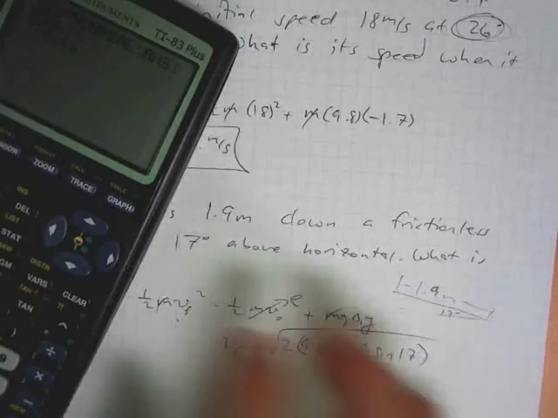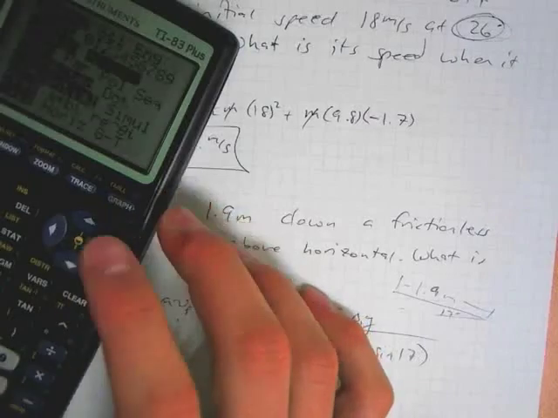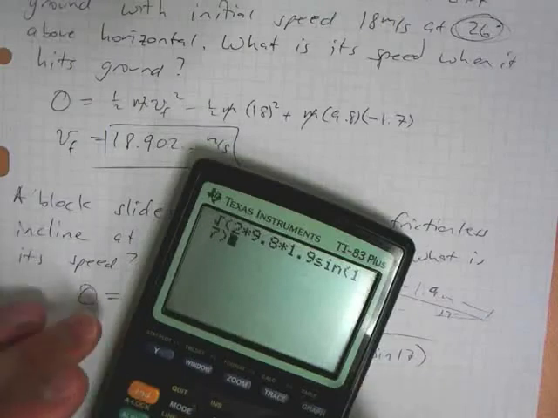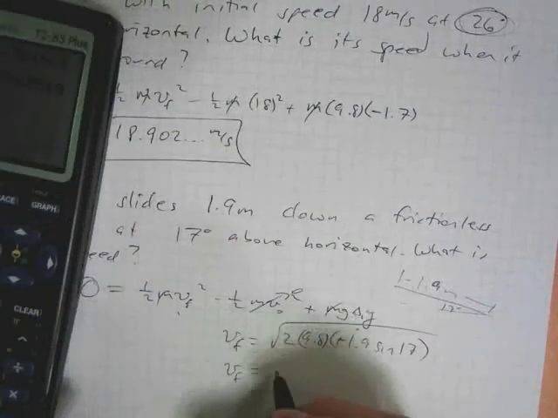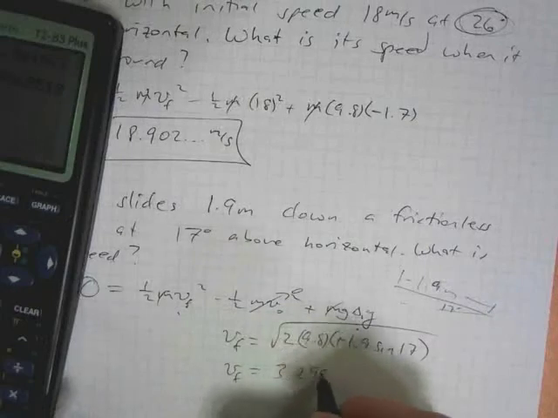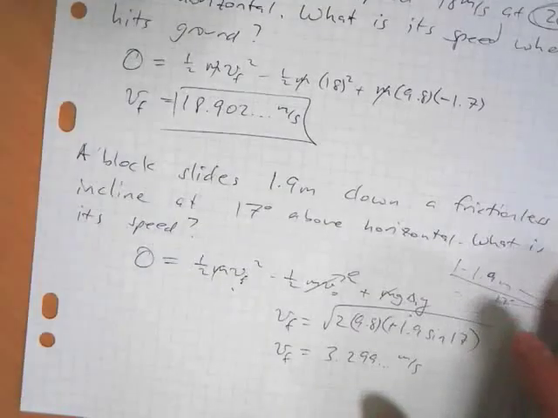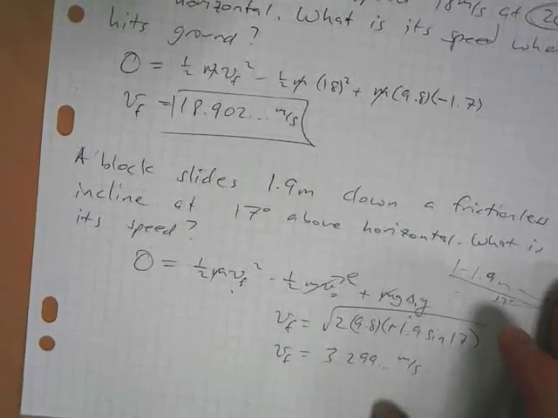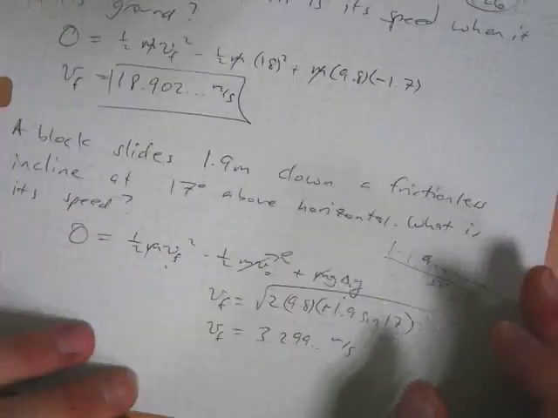And so, a non-real answer. Why is it a non-real answer? Am I in radian mode? Oh, I'm in radian mode. So our v final is 3.299, etc. meters per second. Did I plug in okay? Good. That's the first angle I've plugged in, so there aren't any wrong answers because I was in radian mode.